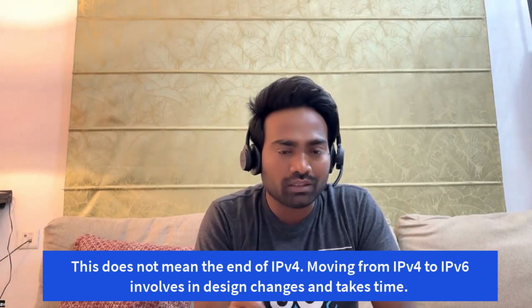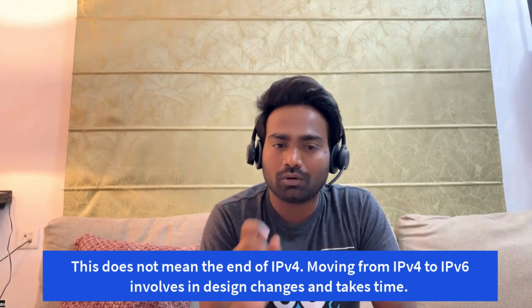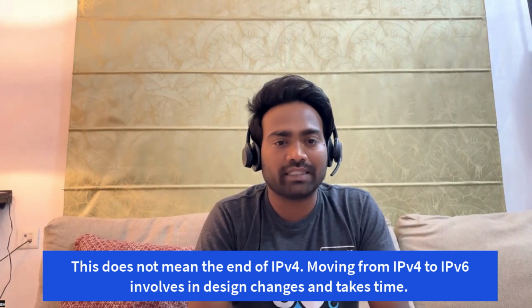So if you are using public IPv4 addresses on the AWS platform, please take this point into consideration and do not waste public IP addresses. Probably you can create more private IPv4 addresses because they are still free of cost and you can use them effectively, and use a public IPv4 address only when it is absolutely required.